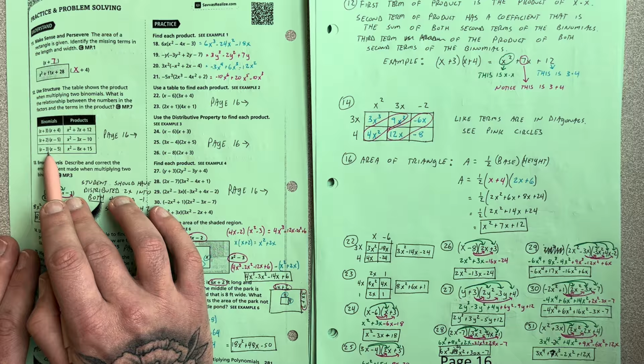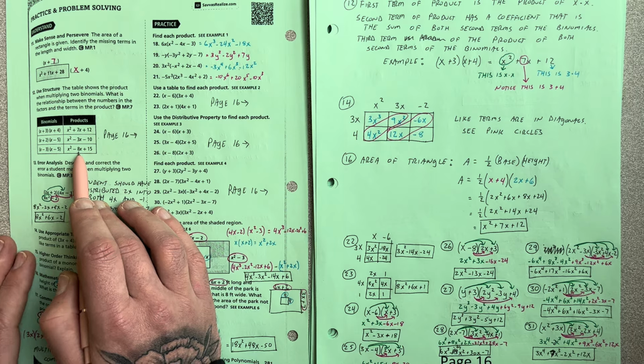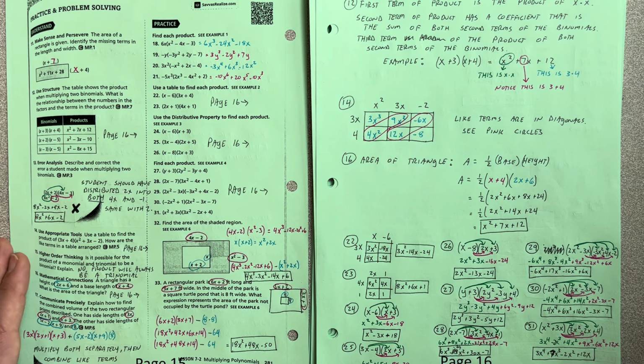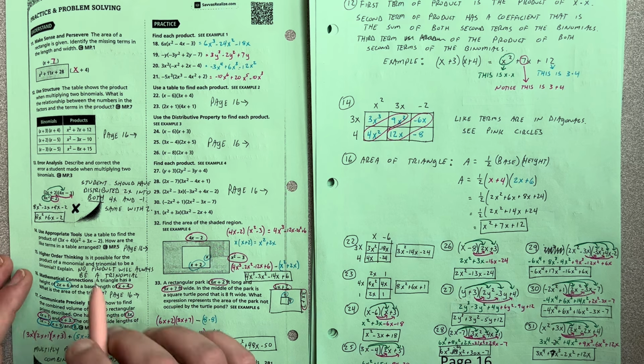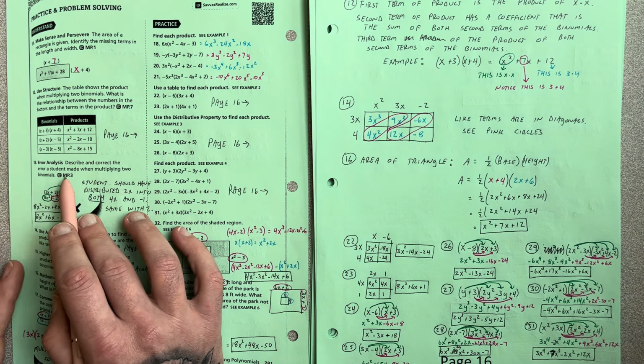Same is true here. Negative 3 minus 5, negative 8. That's the coefficient in front of the x. That pattern will always be the case when multiplying two binomials. Feel free to keep that in mind. Use that as a shortcut. Number 13, error analysis. Describe and correct the error a student made when multiplying two binomials.